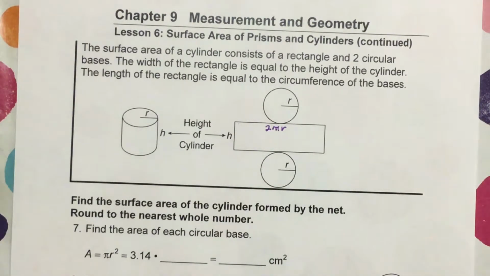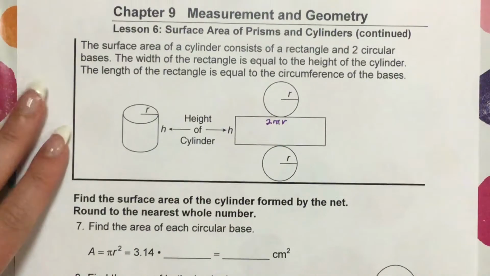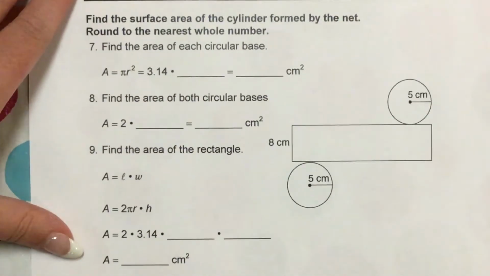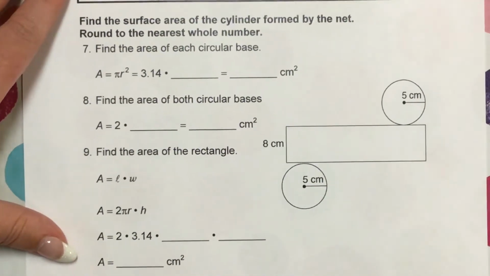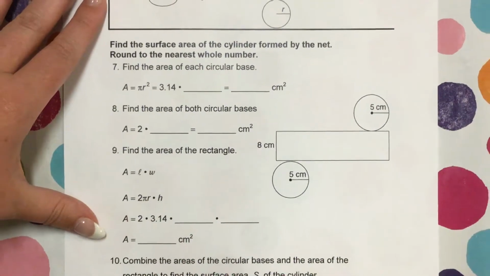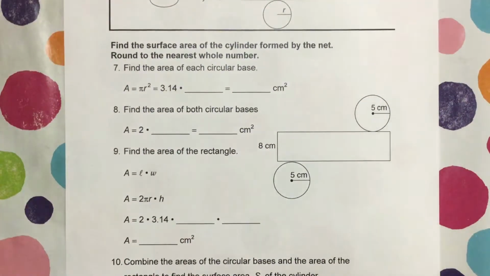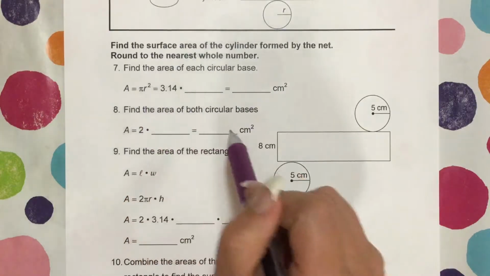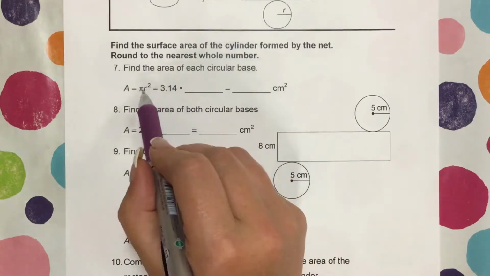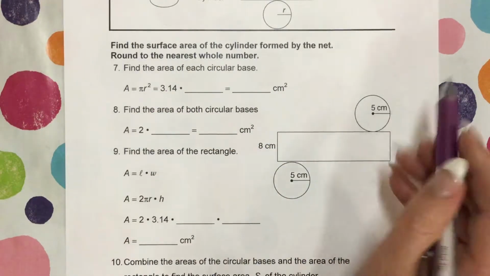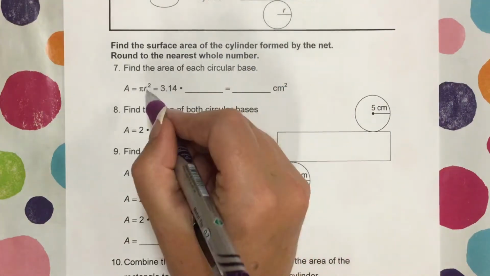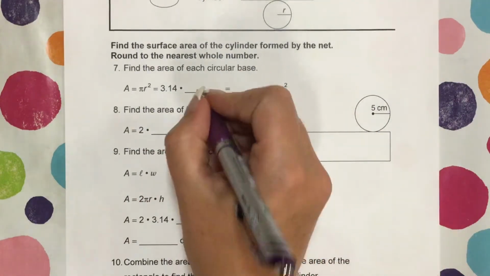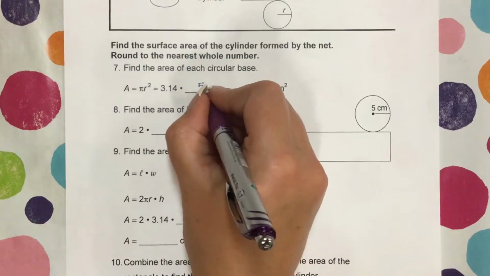Okay, so let's go ahead and look at a couple problems. We're going to find the surface area of the cylinder formed by the net here. So we are going to find the area of each circular base. We know that the area is found by pi r squared. We're using 3.14 for pi. The radius is going to be 5, and 5 squared.